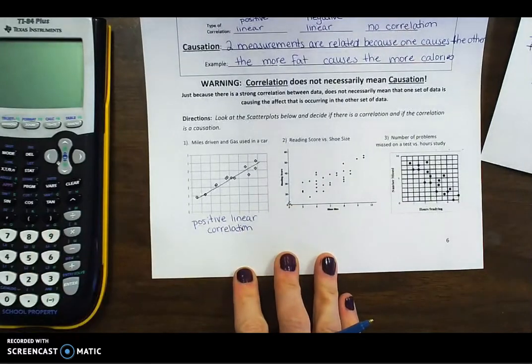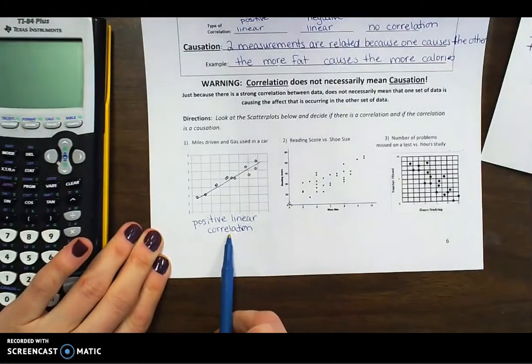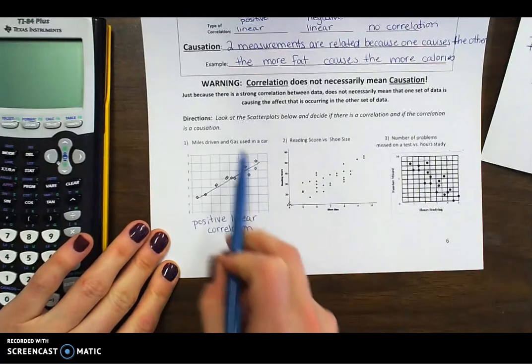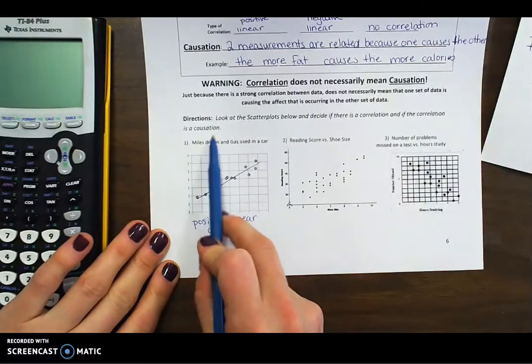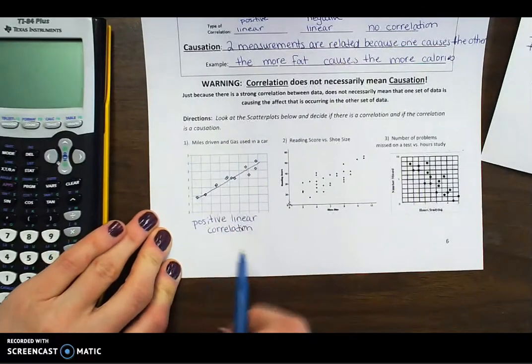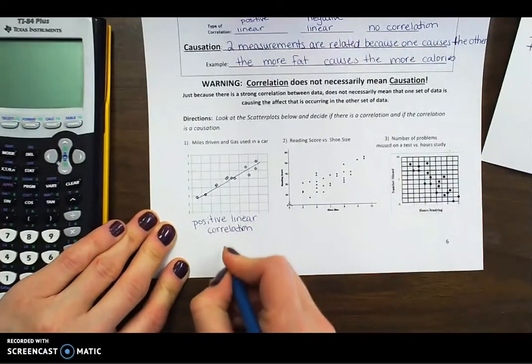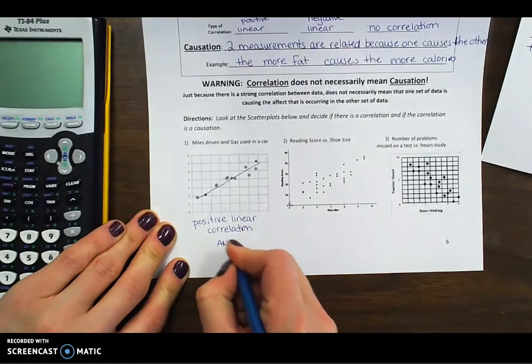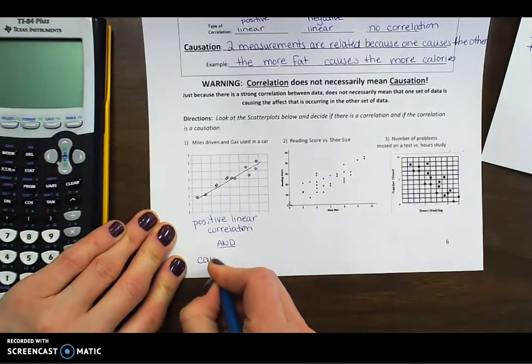Okay, since it is a correlation, now we have to think. Does driving miles cause you to use gas in your car? The answer there is yes. So this is a positive linear correlation and a causation.